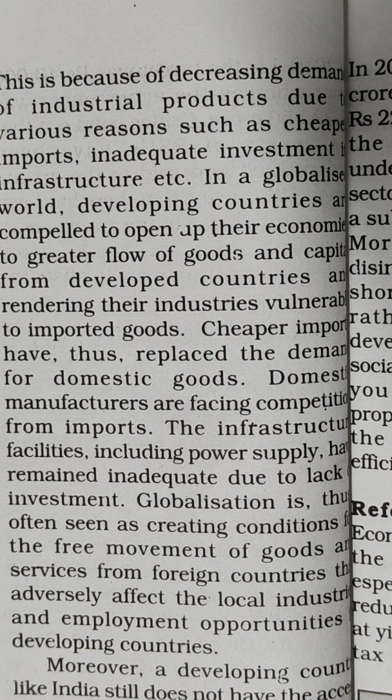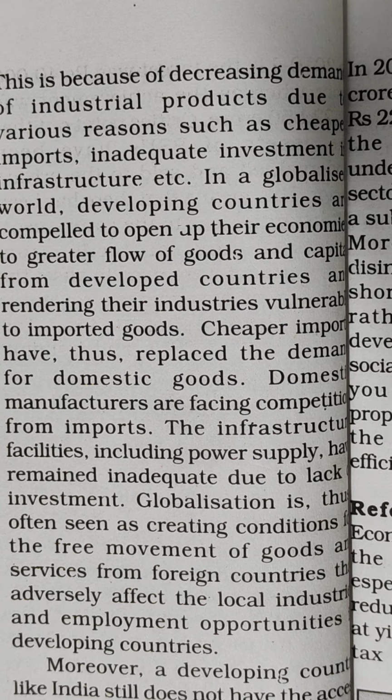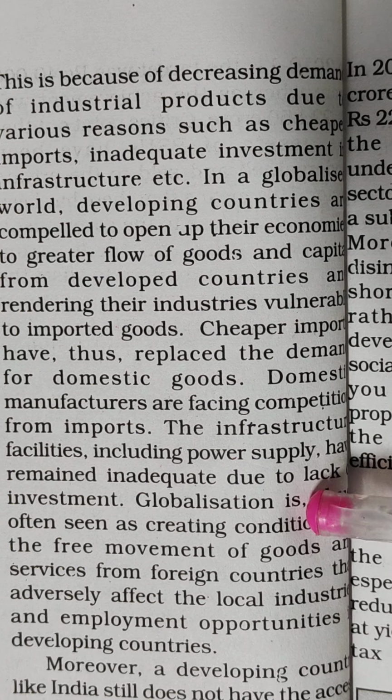This led to a crisis in the livelihood of the weavers, and 50 powerloom workers committed suicide in a small town called Sircilla in Andhra Pradesh. So that's given in the box that you can read in your textbooks.